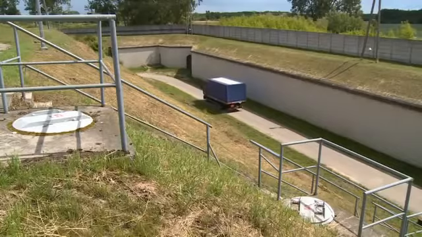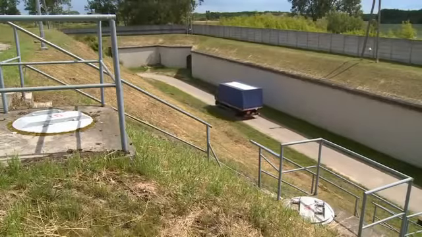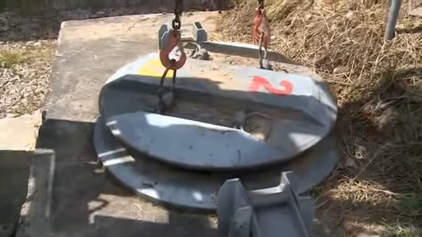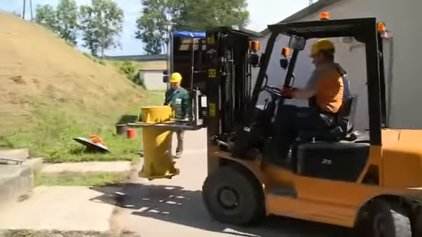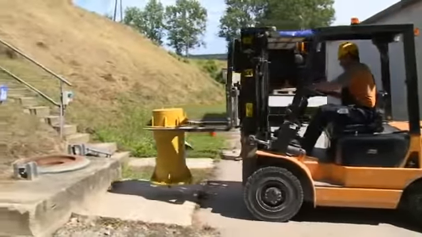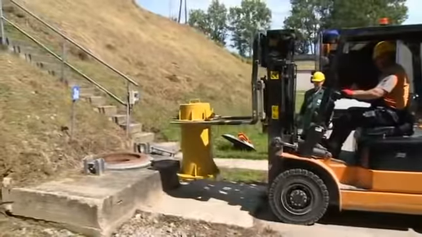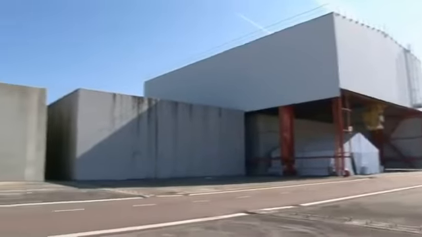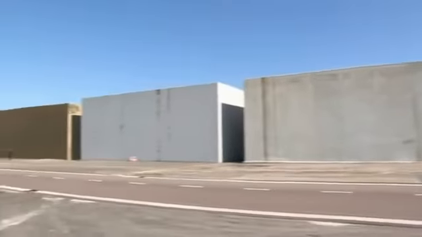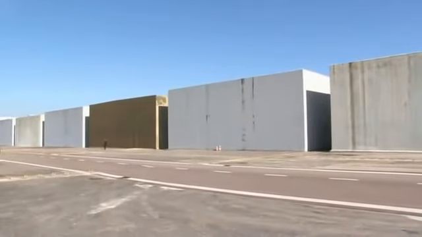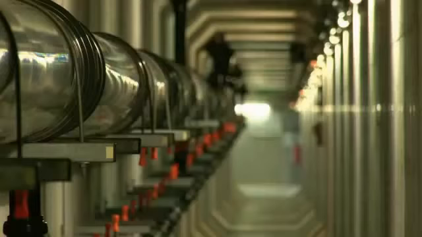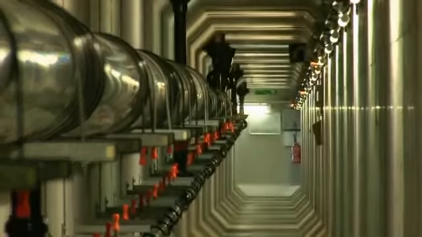Many countries already have near-surface disposal sites for waste with low levels of radioactivity. These facilities can consist of silos in the ground, trenches, or vaults. Once they're full, they will be backfilled with grout or soil, sealed and closed according to their disposal license.